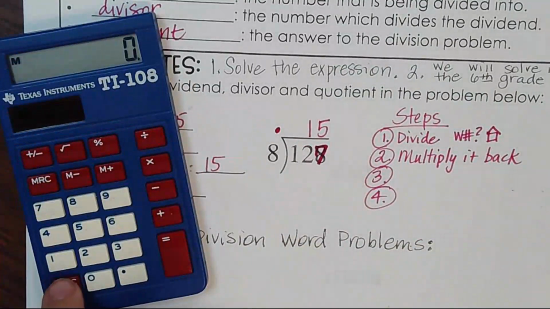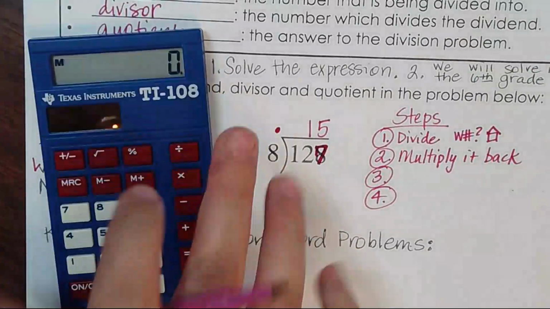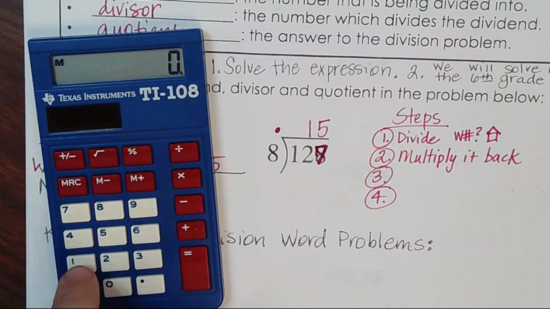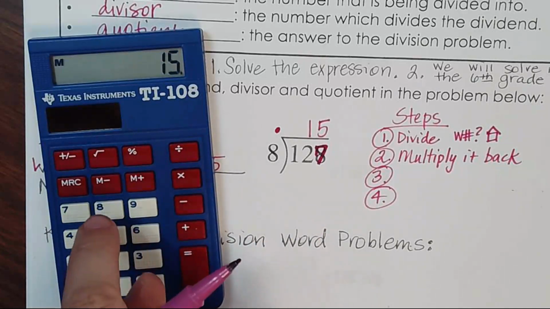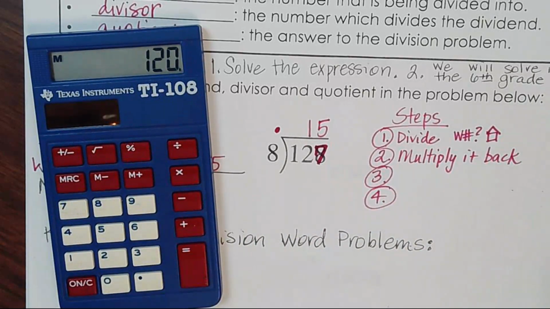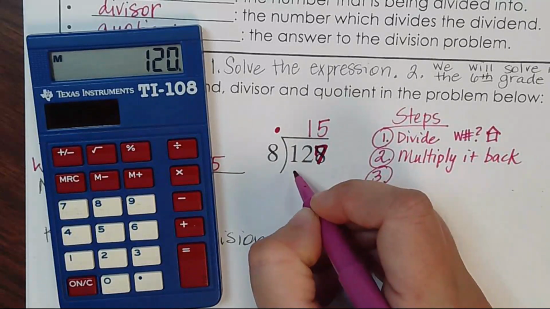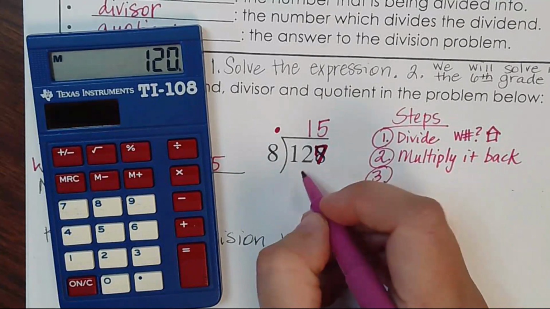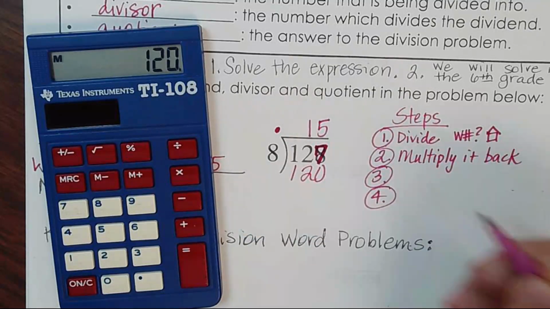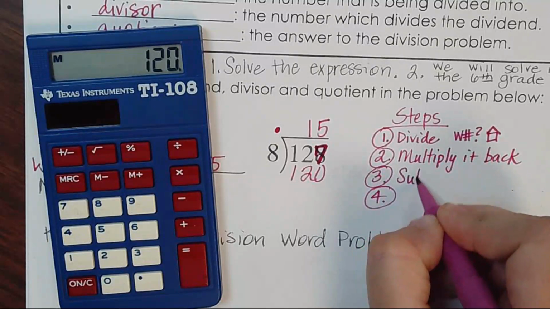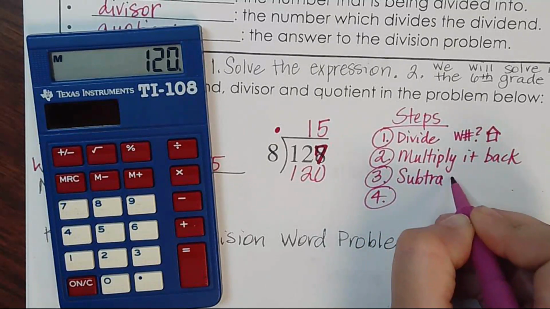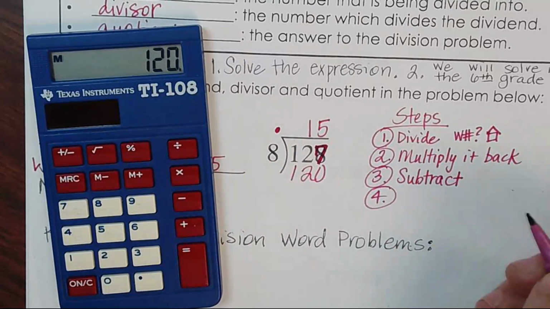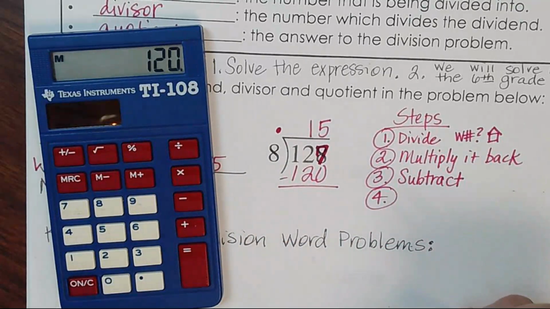So I'm going to clear out my calculator, and you're not doing this yet, but just watch. We're going to go 15 times 8, and what do I get? 120. Where do I put 120? At the bottom, under 120. Good. Now everybody tell me step 3. Subtract. Okay, I want you to write that down now. And you can go ahead and subtract because it's an easy one to subtract.